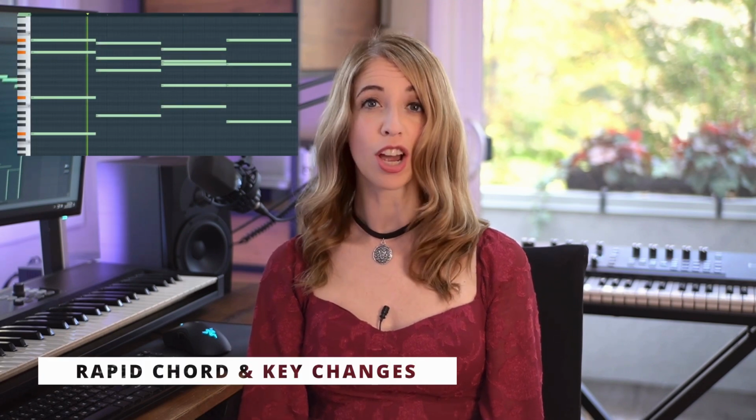Every 2 measures is a chord and key change. And on top of that, they're not just minor, there are added seconds which add a bit of extra dissonance. All of that makes things feel unstable in a spooky way.